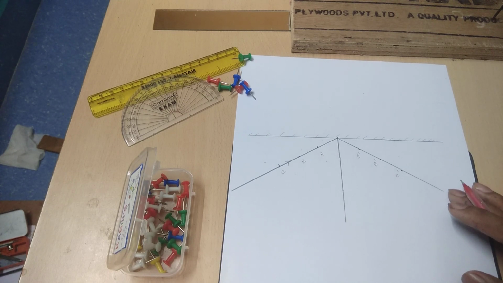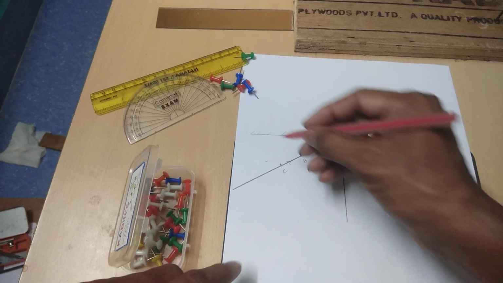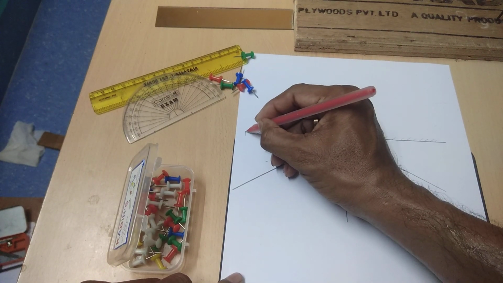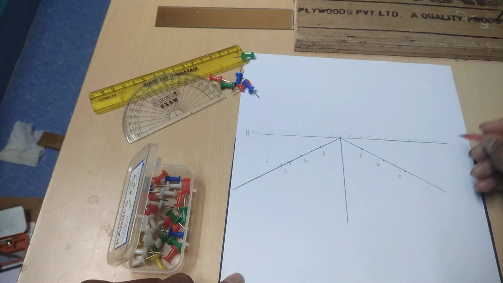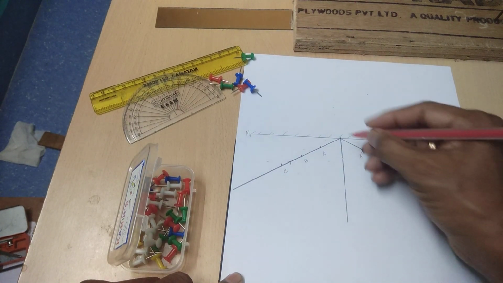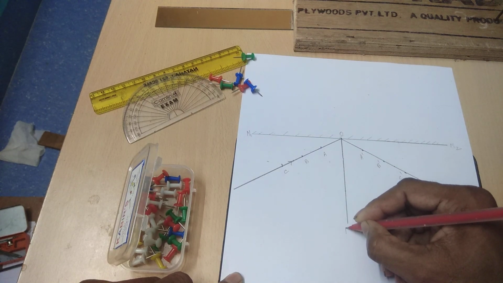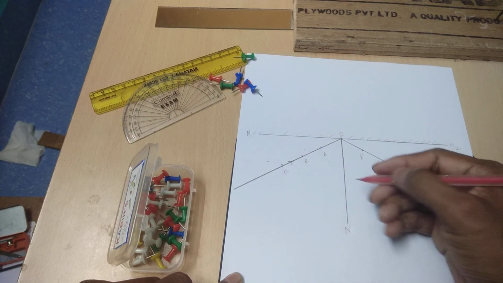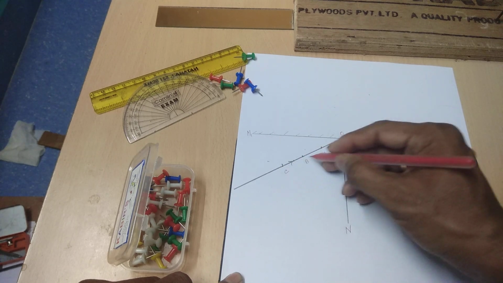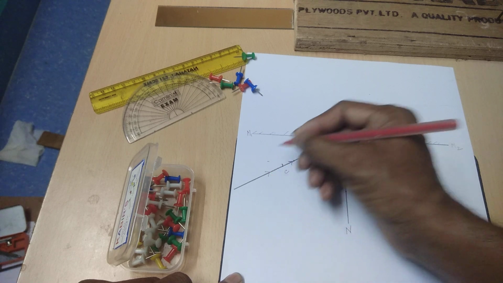Right? Now if we measure, this is our normal, this is the mirror, that is M1, M2. M1, M2 is the mirror, and this is O, N is the normal to the mirror, right? And here we have put CBA, this is the incident ray, right?